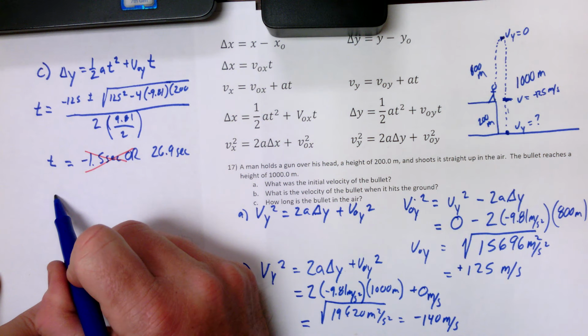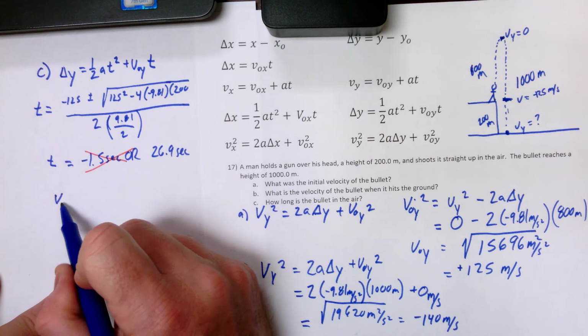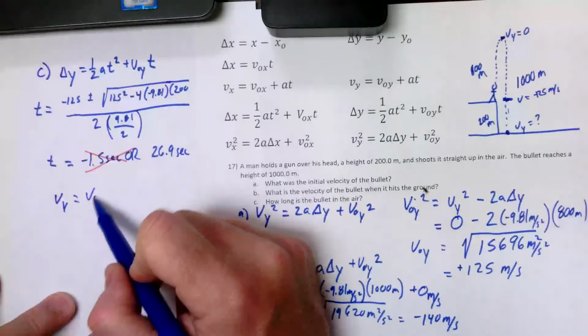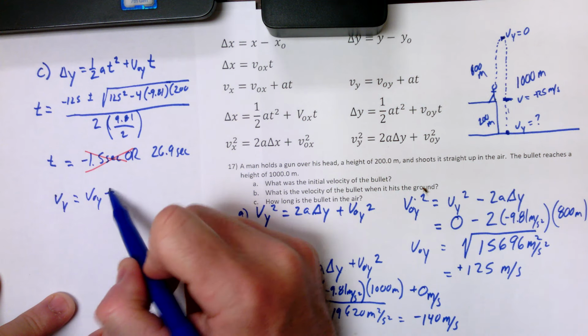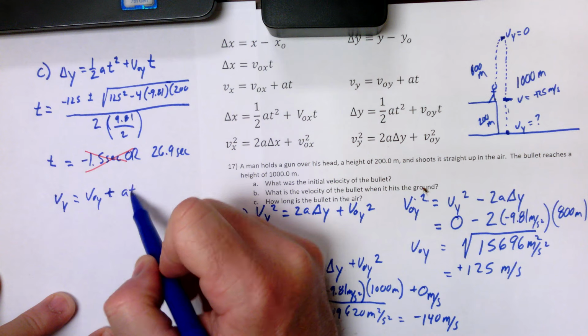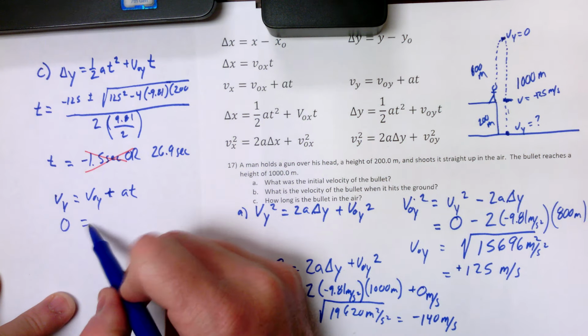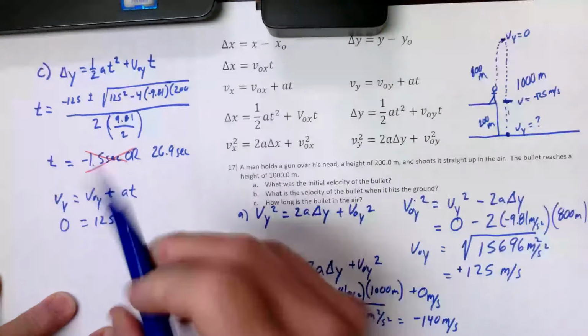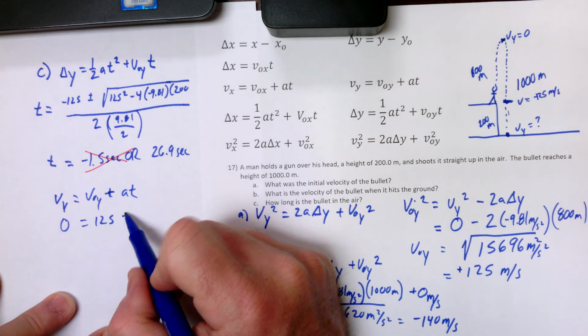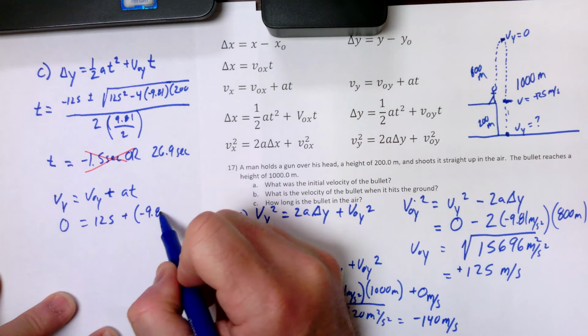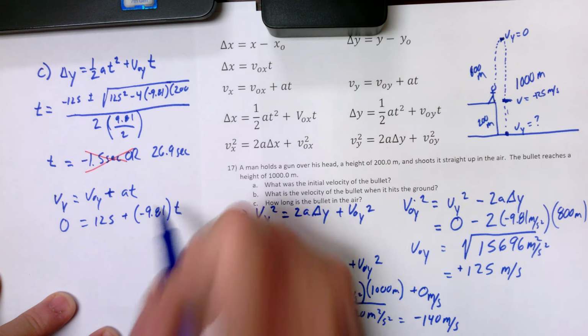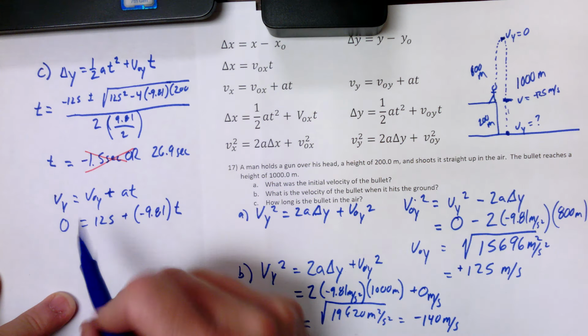I'm going to go velocity in the y, initial velocity y, plus at. So the velocity in the y at the highest point is 0, 125 positive because it's going up. So now I can solve this.